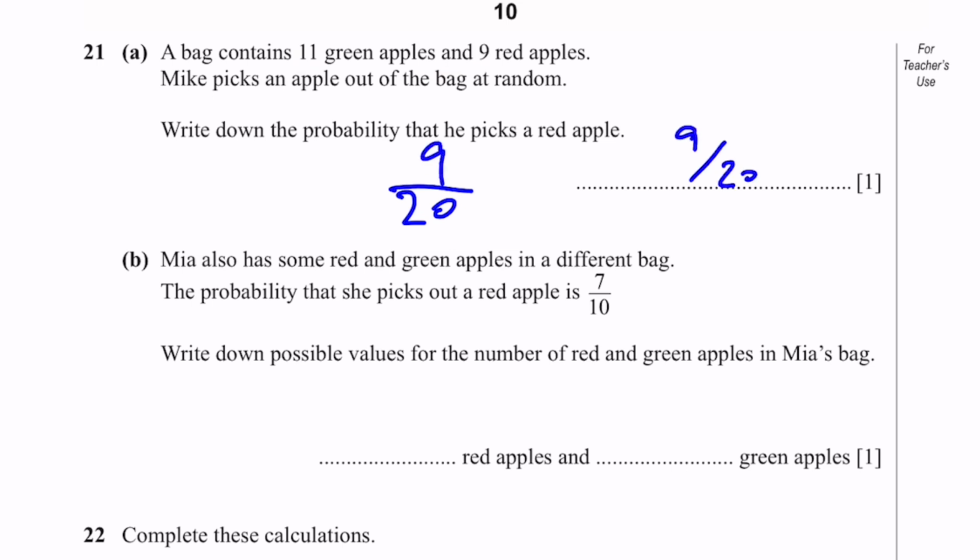B. Mia also has some red and green apples in a different bag. Probability that she picks out a red apple is 7 by 10. Write down possible values for the number of red and green apples in Mia's bag. So if there's 7 out of 10 chance for a red apple, there could be 7 red apples and total of 10 apples. So green apples will be 10 minus 7, that's equal to 3 green apples.